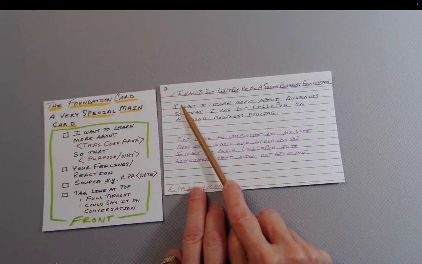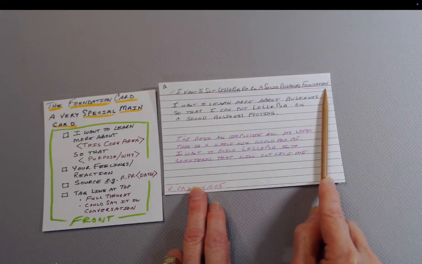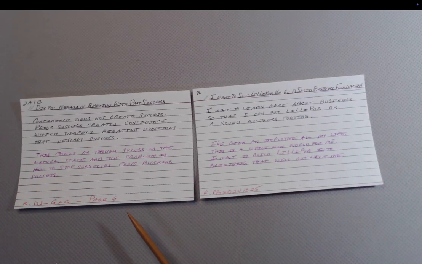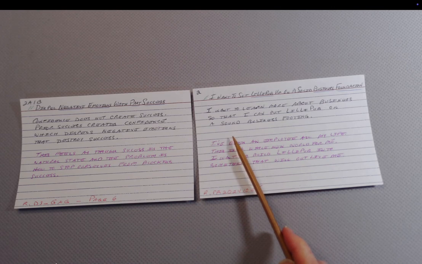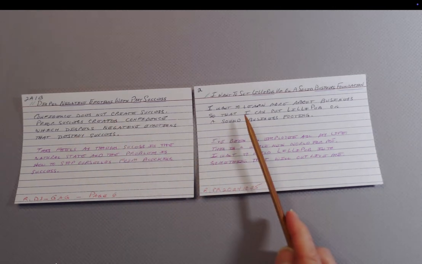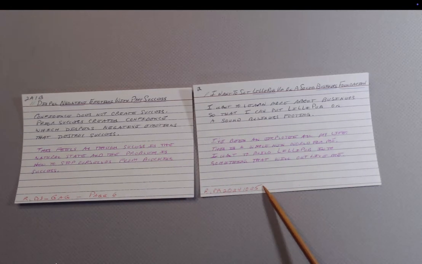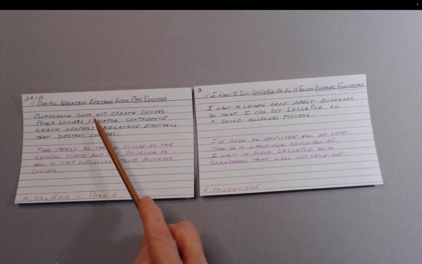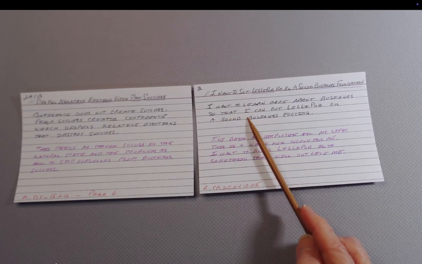And my tagline is, I want to set LiLLiPub up on a solid business foundation. So you can see how close in character a regular main card is compared to a foundation card. They're just about the same, but instead of something pulled from a book, I'm pulling it from my own thoughts. And instead of info from the book, I've got an I want to, so that statement.